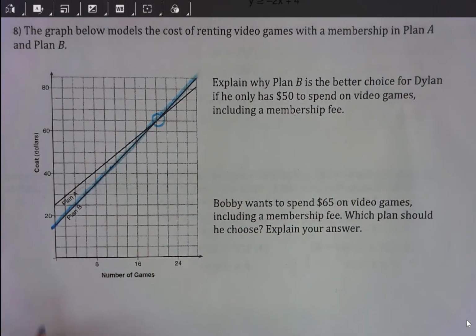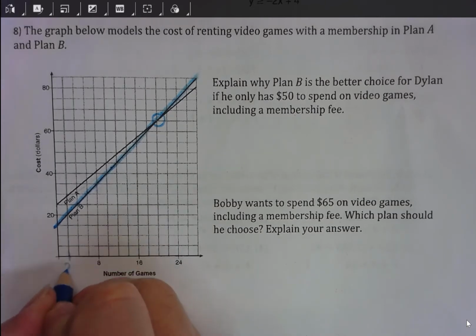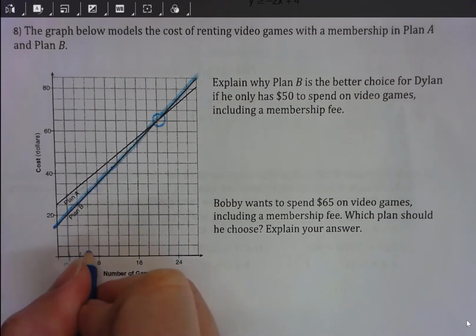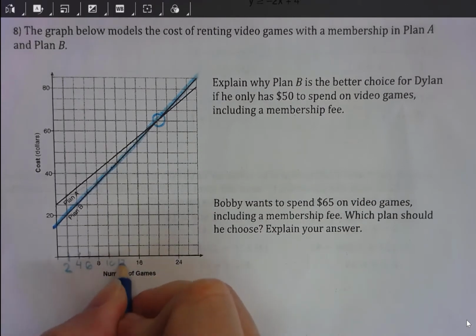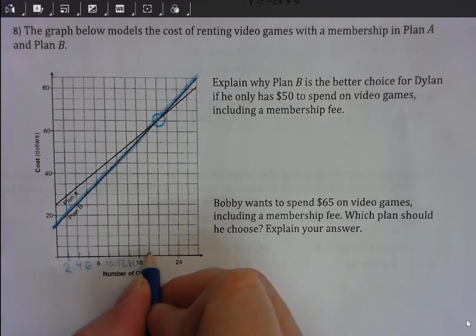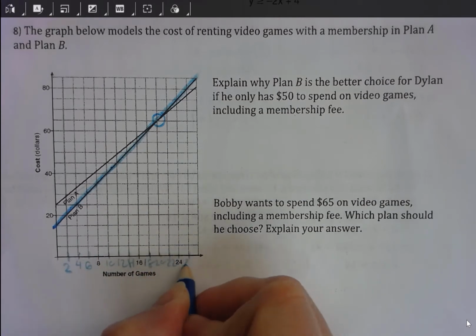So if we look at our x-axis, we have 8 here, and there's 1, 2, 3, 4 lines, so 8 divided by 4 is 2. So I know that each one of these represents 2 games. So I'm going to go ahead and just write in those values.